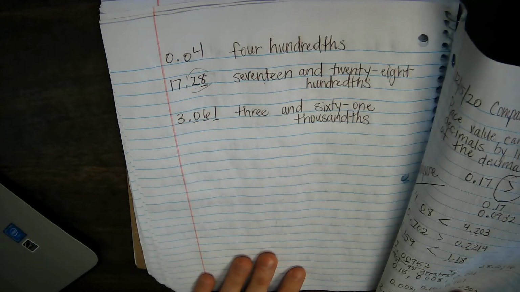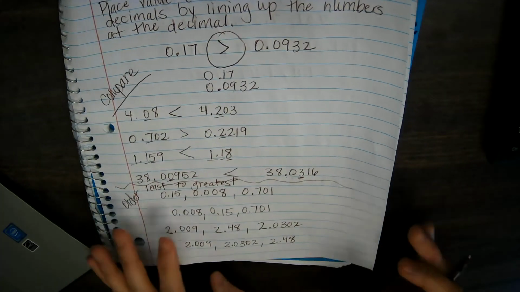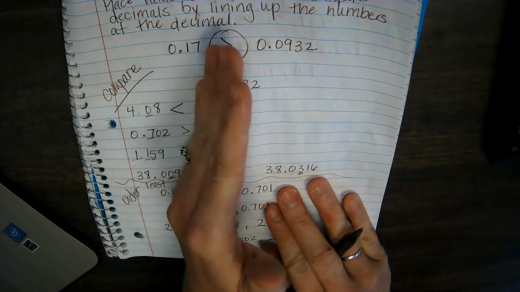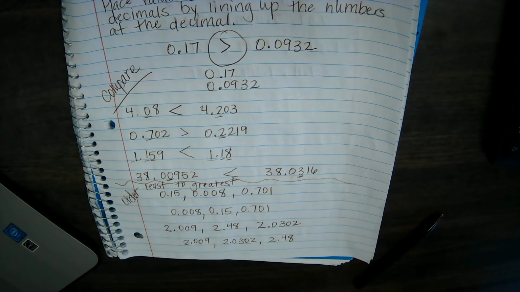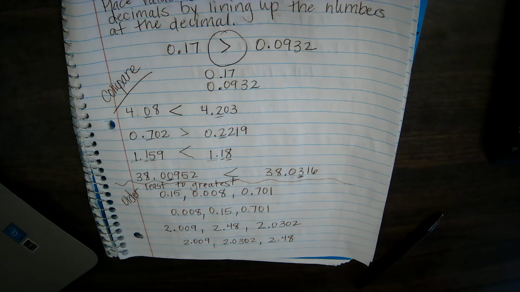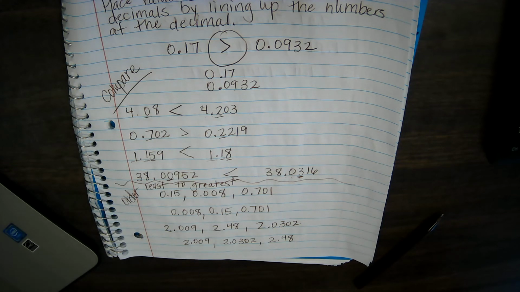Alright, so that's how we would order from greatest to least. We ordered from least to greatest. And we did some comparing too by looking at those from left to right. Same thing as we would do with whole numbers, right? In a base 10 system, those decimals are a lot nicer to compare and less work than fractions, aren't they?